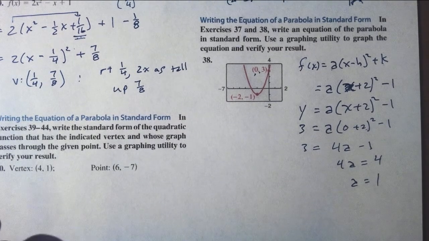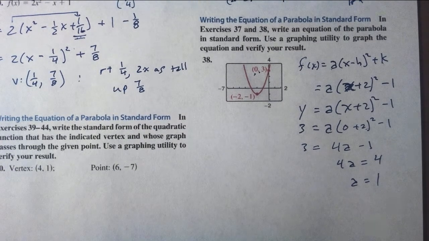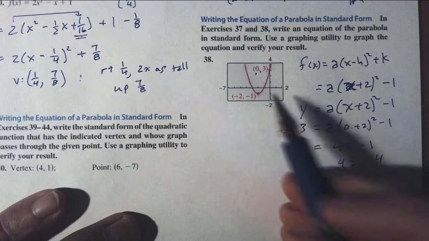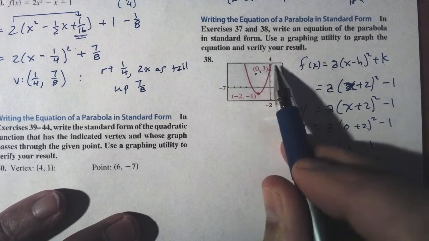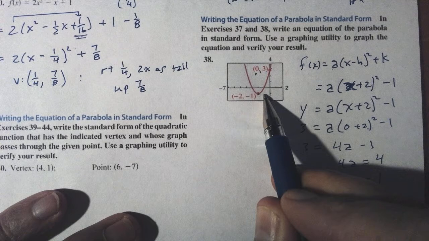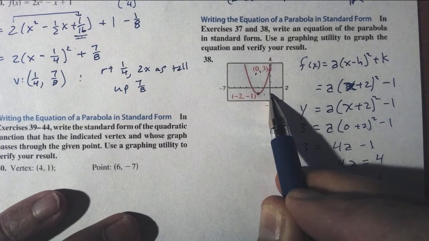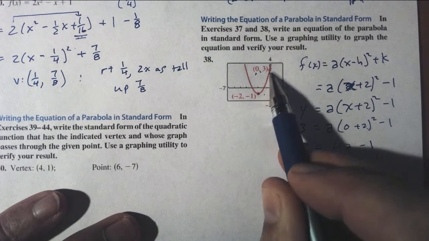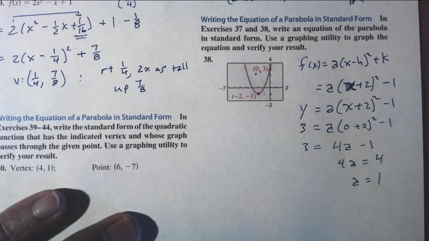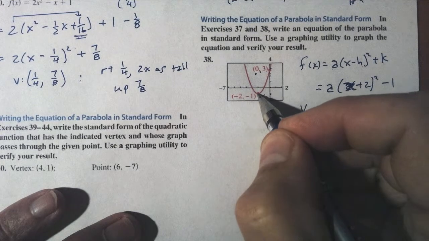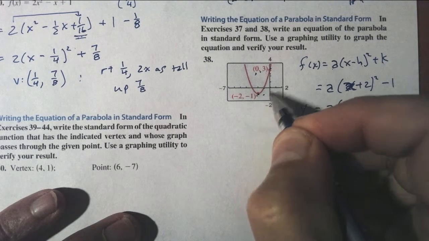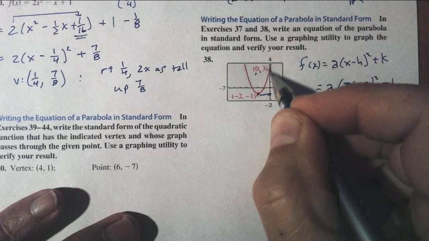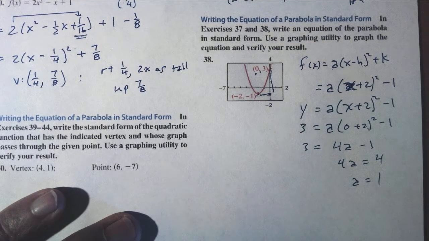Now, I'm going to tell you, if you get a problem like this, it's a little bit easier than that. Remember standard growth. To get from this point to this point, I go over 2, and how far up did we go? Up 1, 2, 3, 4. That is standard growth. That's an indication that a is 1. A normal old parabola would go over 1, up 1, over 2, up 4, standard growth.